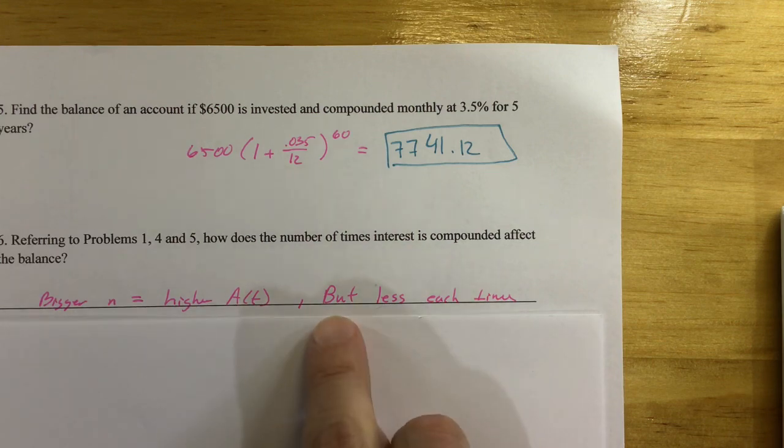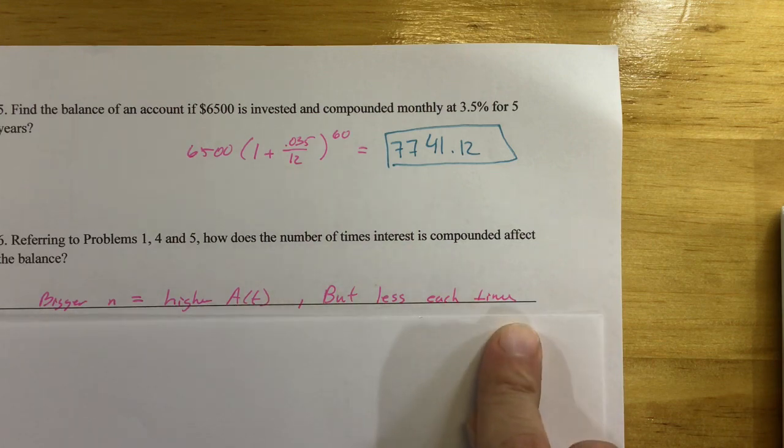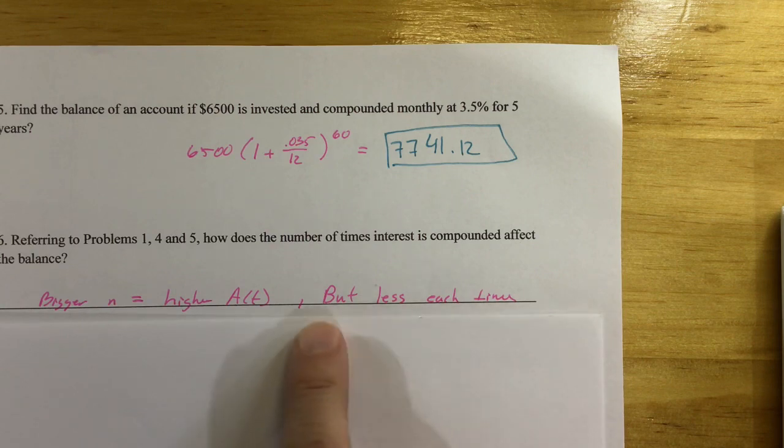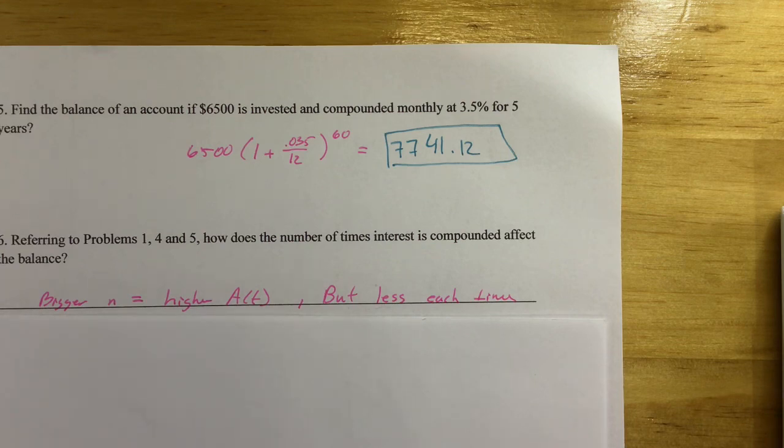However, you're going to be getting back less each time. So this is sort of like the idea from rational functions called asymptotes. Now, I'm not saying that it is an asymptote. I'm just saying that it's getting closer to an amount of interest. Like it's starting to level off at some number that we'll actually get.